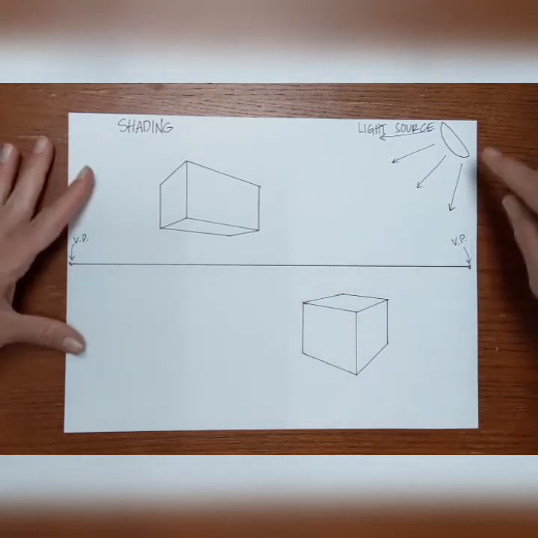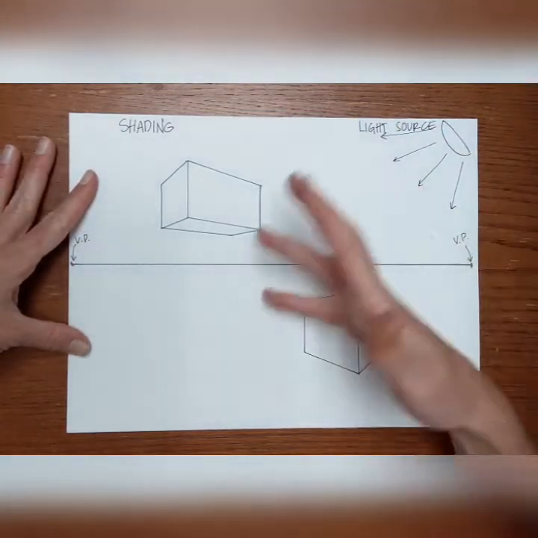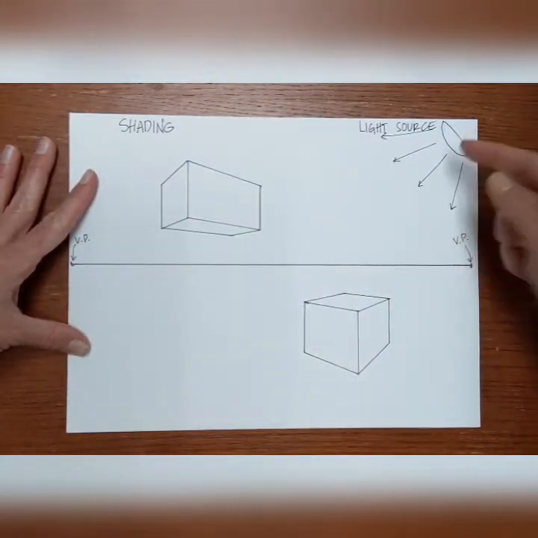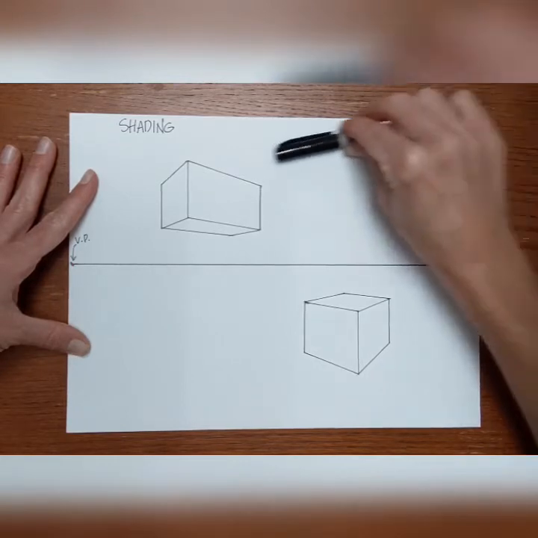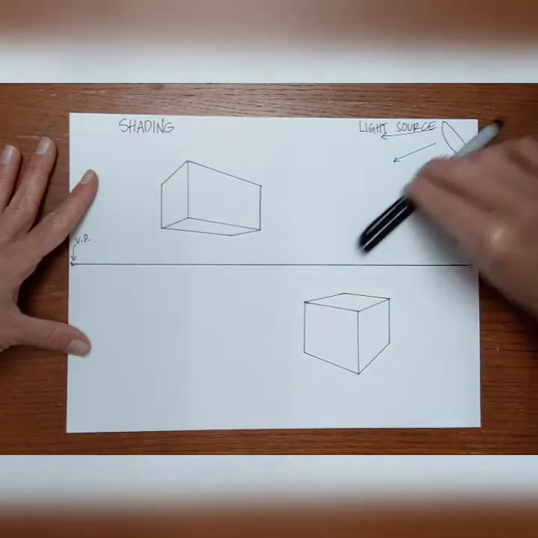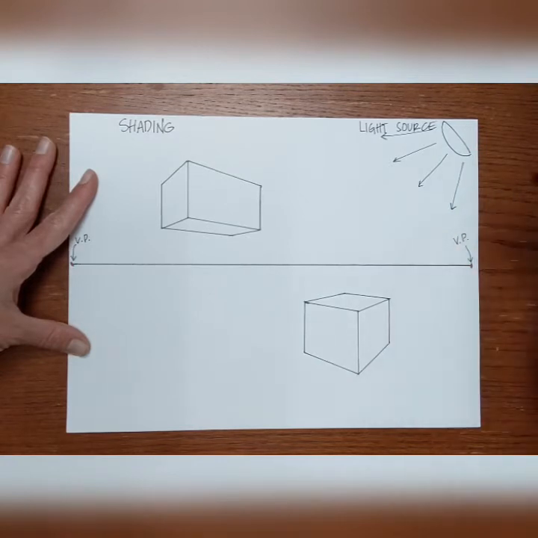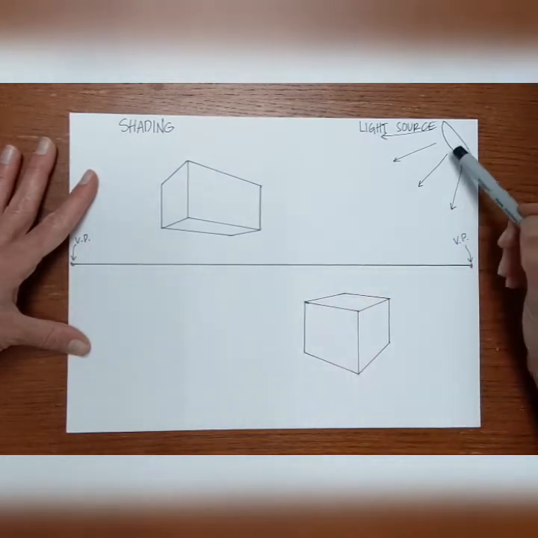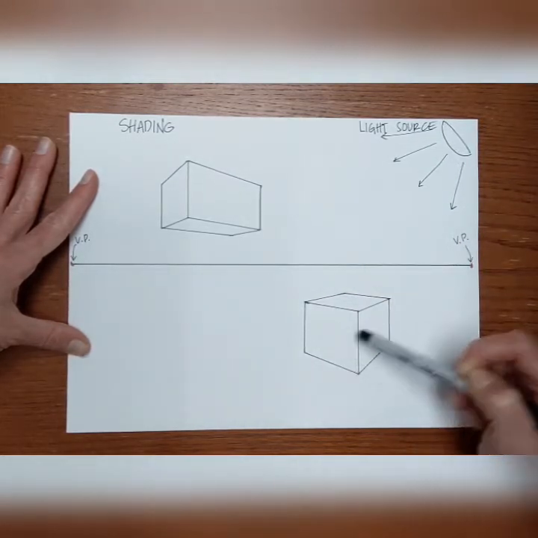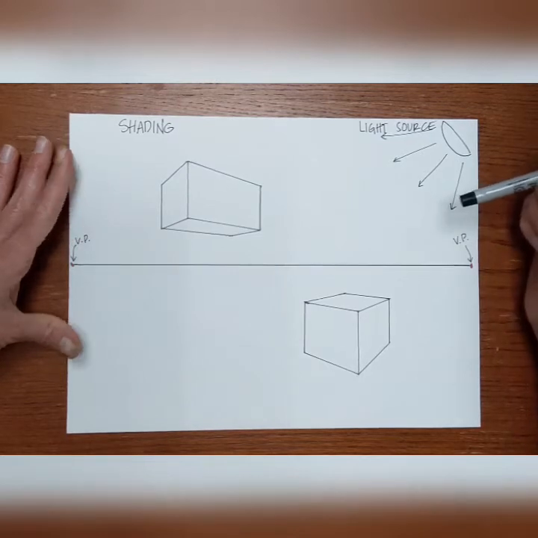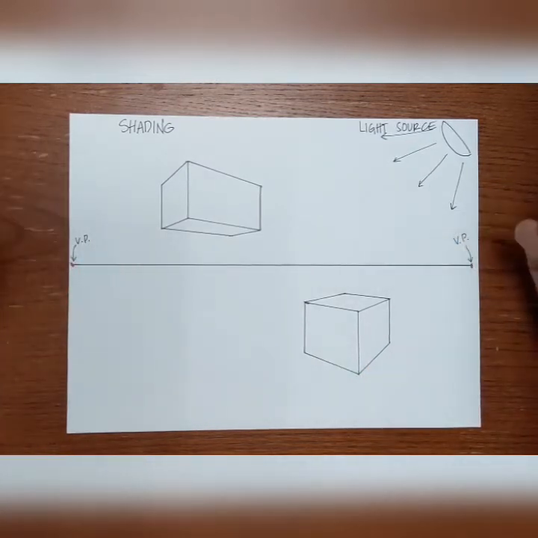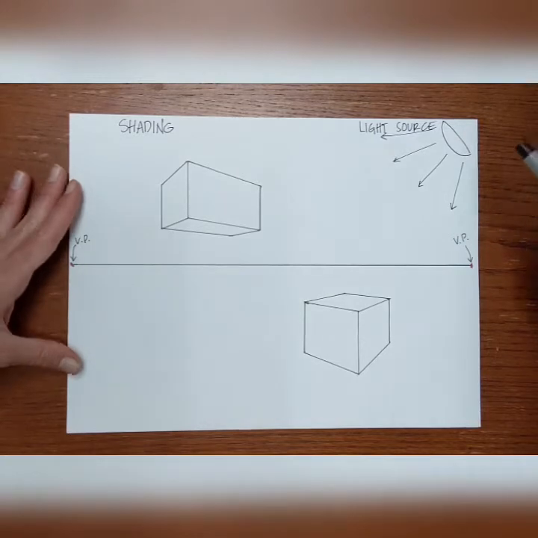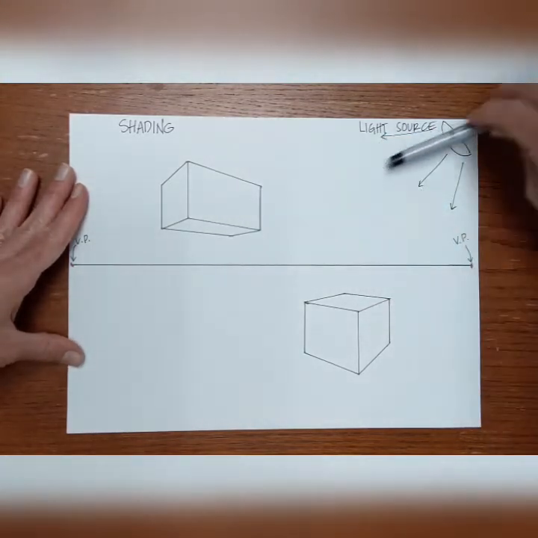All right, so the first step would be to establish your light source, wherever that may be coming from. I've set mine over here, so you can imagine that the light is shining onto these things from this direction. The face of the box where the light is hitting the most directly would be the lightest of the faces that you can see, and the face that's facing away as much as possible from that light source would be the darkest.